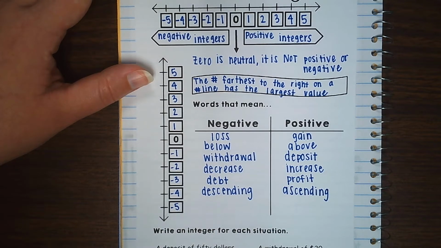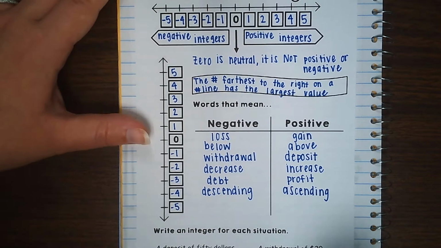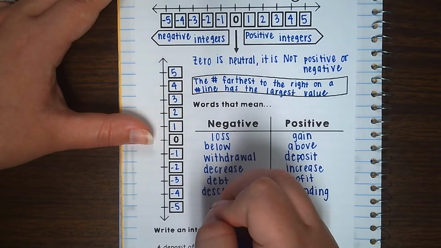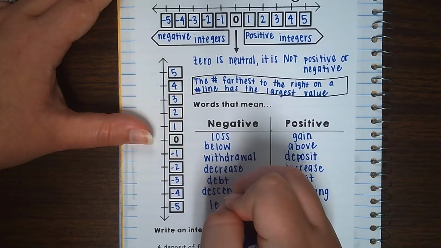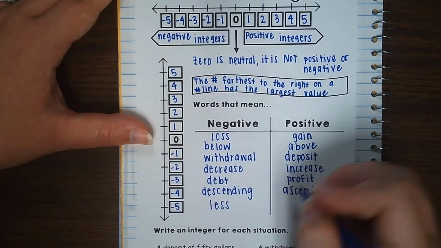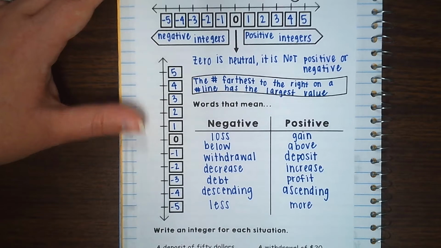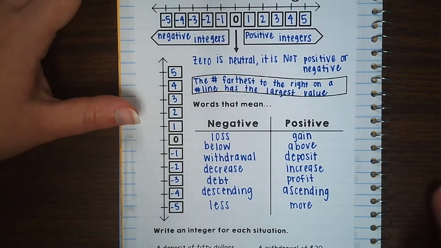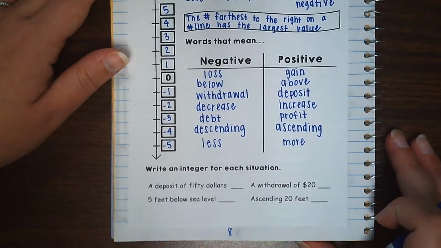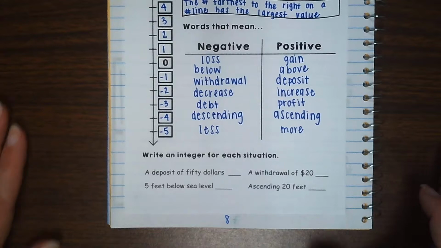And the last one that we're going to do, I'm sure there are plenty more that you can think of, and if you can, just put them in each of the columns. But for a negative, we would say less. And as a positive, that would be more. So write an integer for each situation.